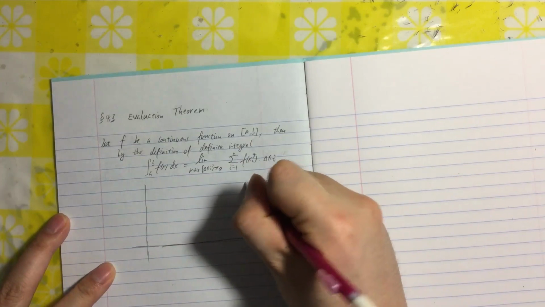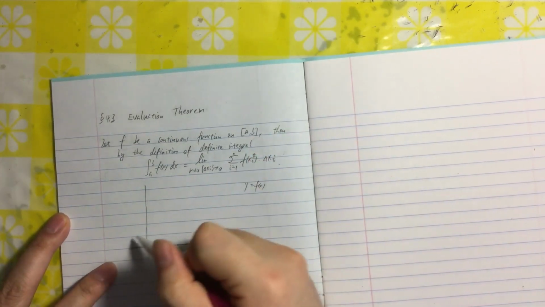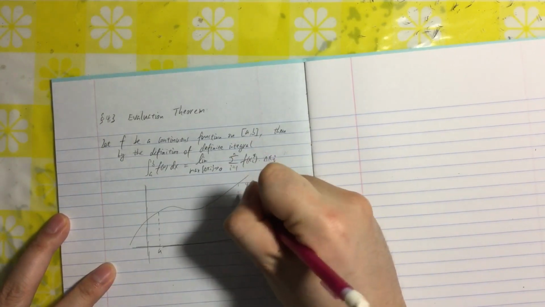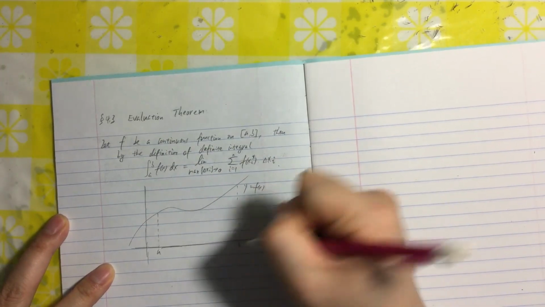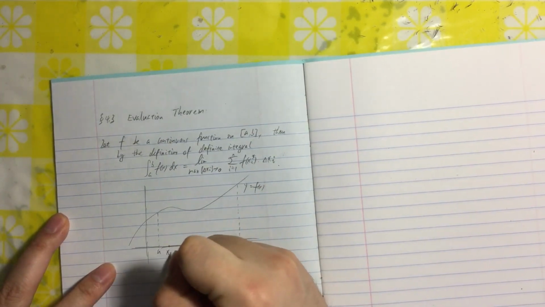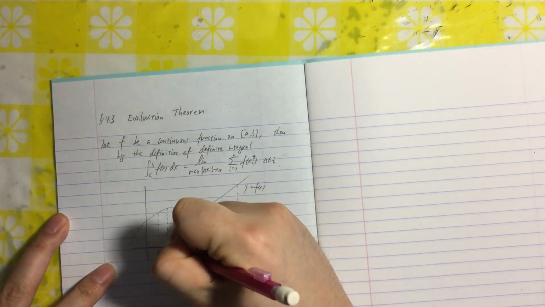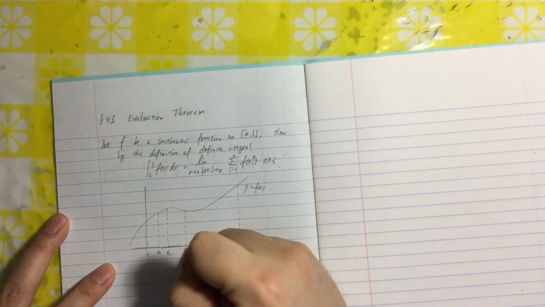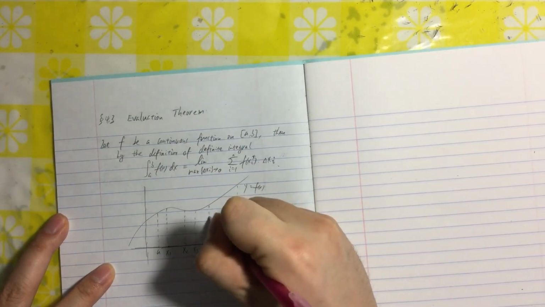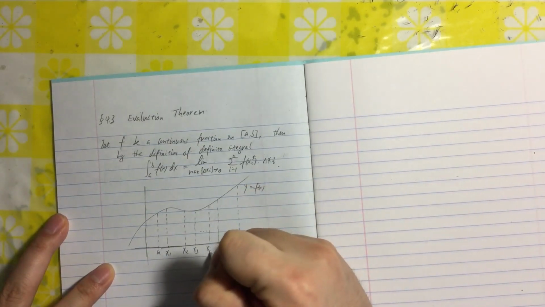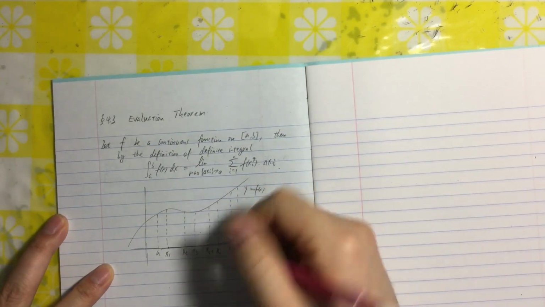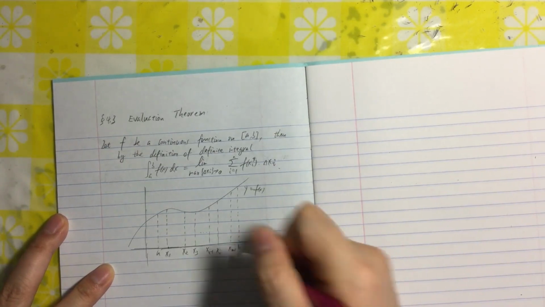Which means if function f is continuous on the interval from a to b, we first of all divide the interval ab into n subintervals: x1, x2, x3, up to x i minus 1, xi, the second last one is x n minus 1, and b is xn, a is x0.